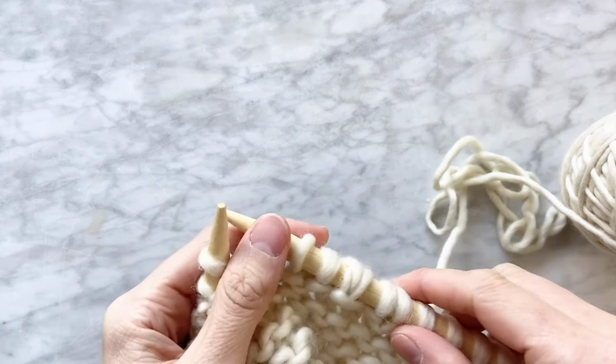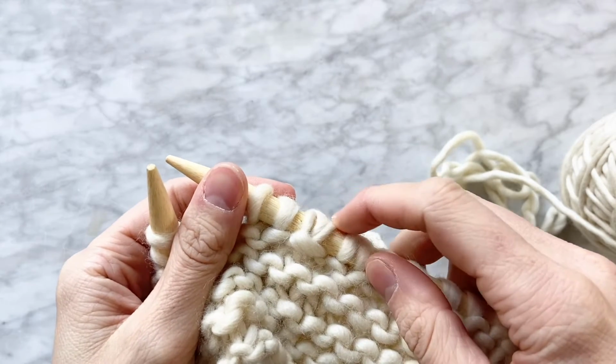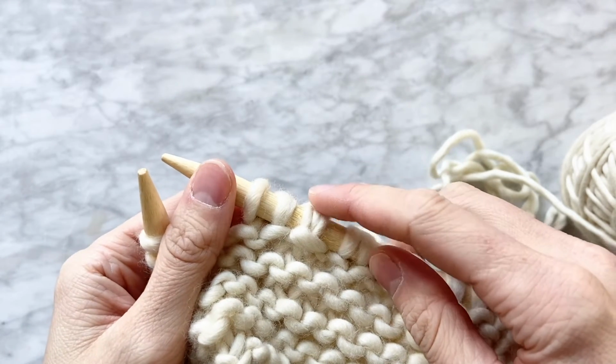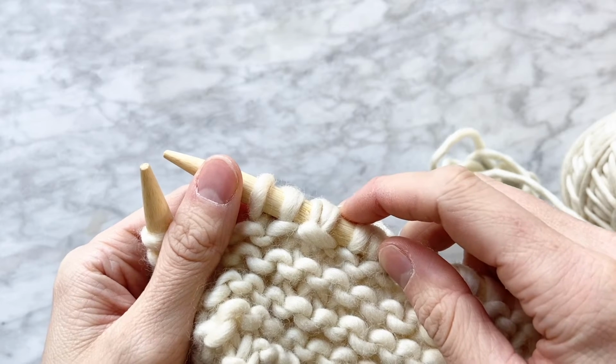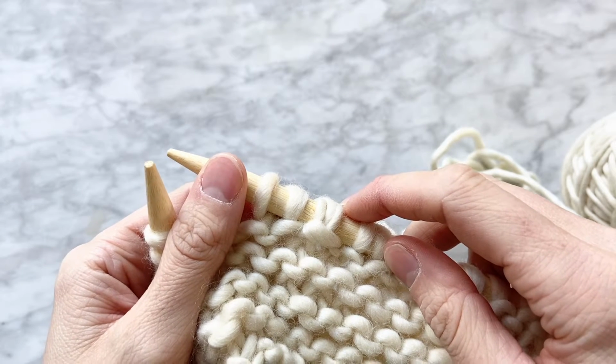In this example, I noticed that something odd happened to the third stitch on the right needle. Where I should have one loop, there are 3 loops of yarn, so I clearly made a mistake.